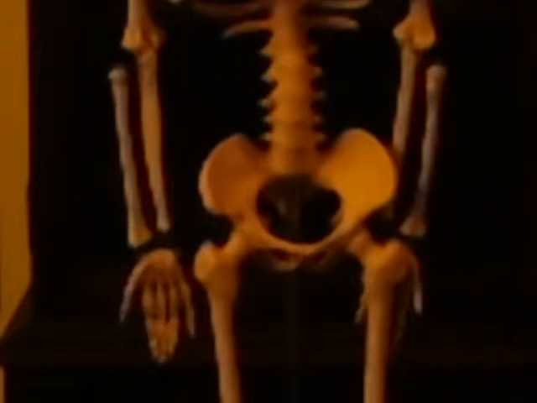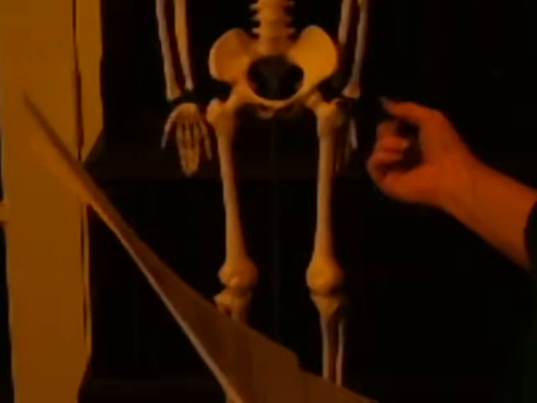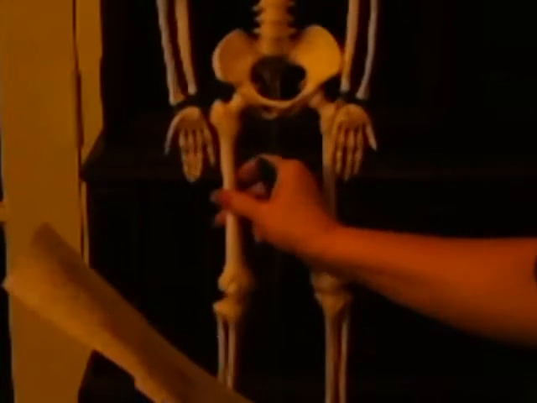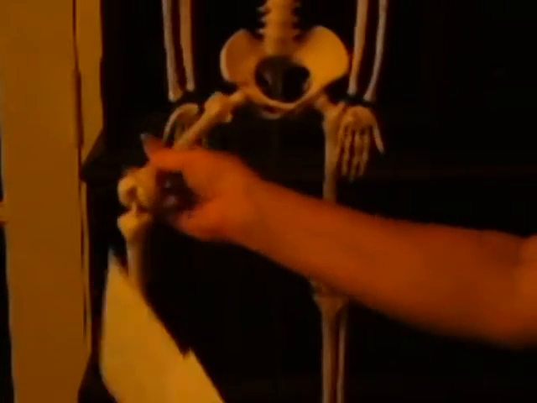Go ahead and stop. So moving on, we're to the leg. This is the femur, which is actually your thigh bone. The head of the femur is this right here, this ball joint. The greater trochanter, which is this right here. The lesser trochanter, which is this notch, back in here. Let's see it. There you go. There's a lesser trochanter.